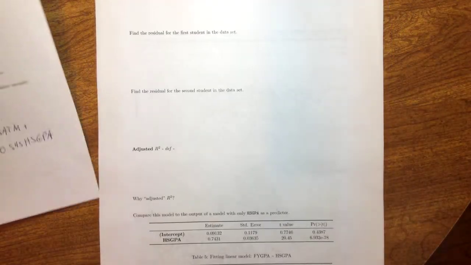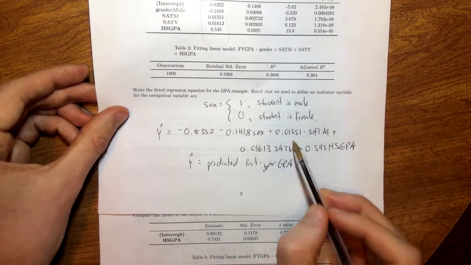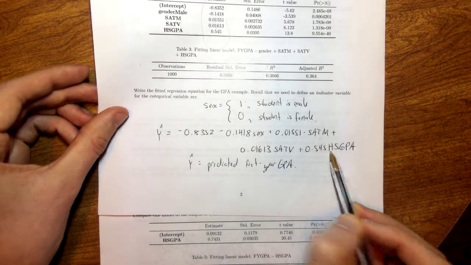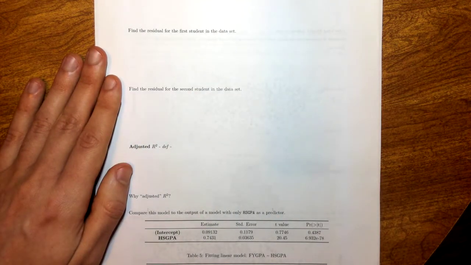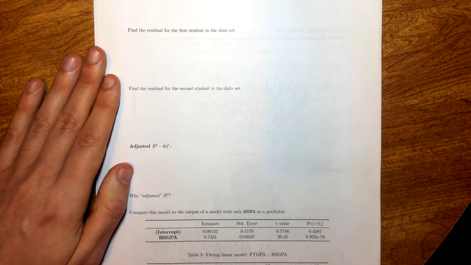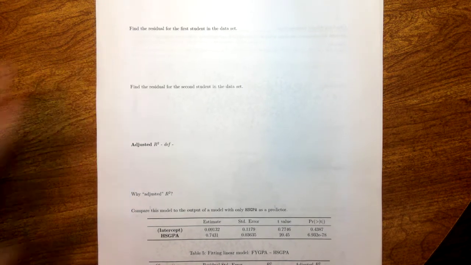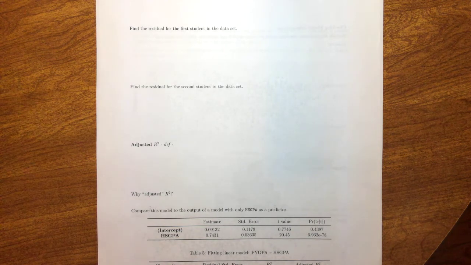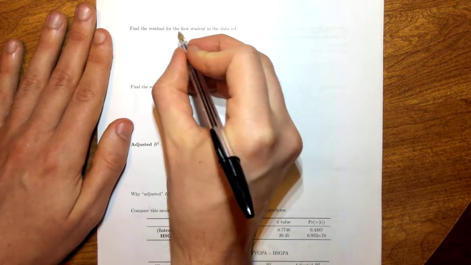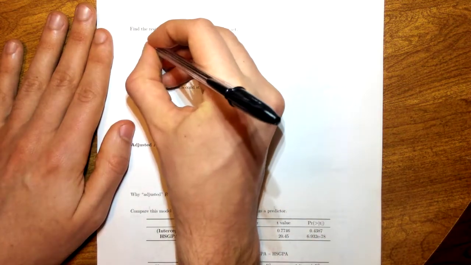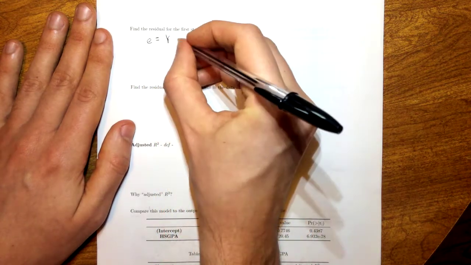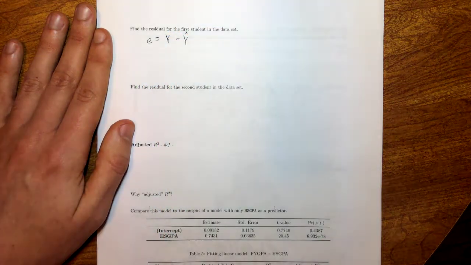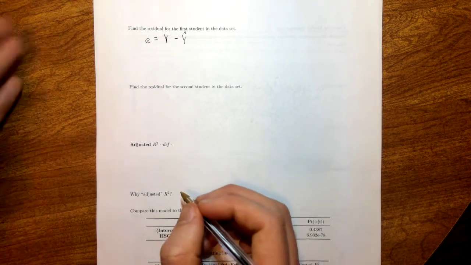Okay, so far not too bad. It's super similar to what we did with simple linear regression, except now we've got more stuff because we have more predictors. Similarly to what we did before, we could find some predictions and find some residuals if we're interested in whether or not the model is over predicting or under predicting for certain students. So let's go ahead and practice doing that. Let's find the residual for this first student in the data set. So remember, the residual is the actual observed response minus the response that's predicted from our model.